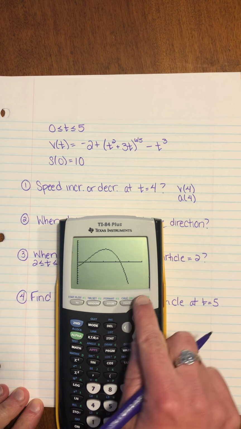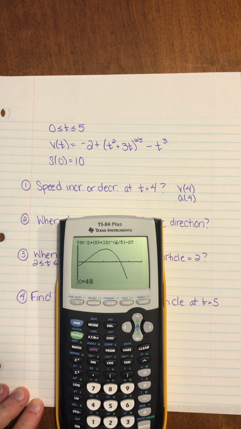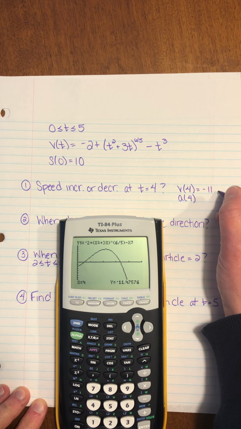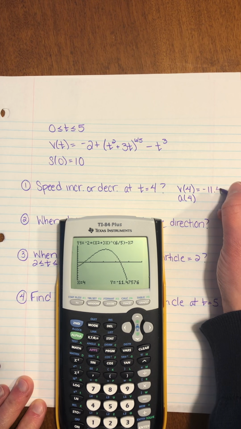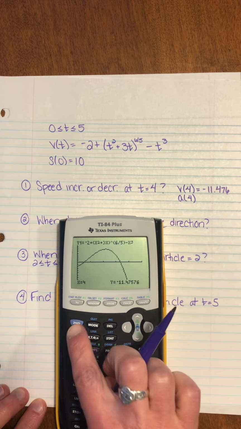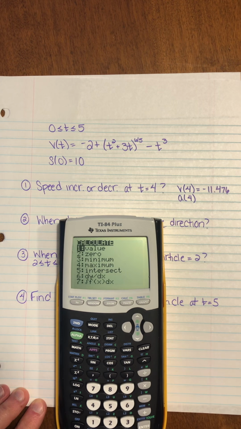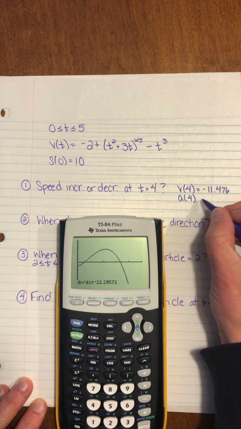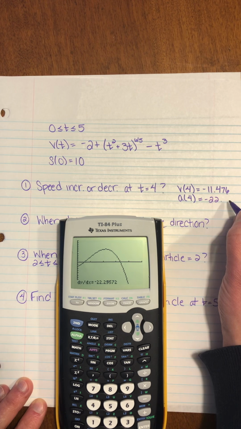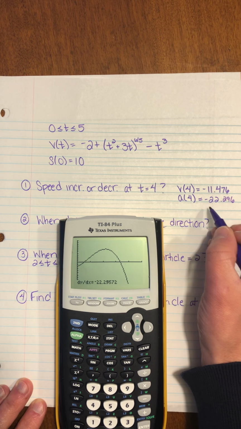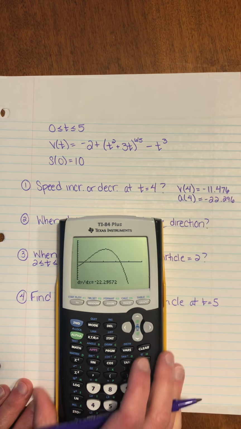All right, so this is a graph of velocity, so if I hit the trace button and type 4, that'll give me my velocity at 4. So it is negative 11.476. And then my acceleration is the derivative, so I can do second trace, and then my derivative is number 6, so I can hit 6 at 4, and I'm going to hit enter, and it's negative 22.296. So they have the same sign, so it is speeding up.